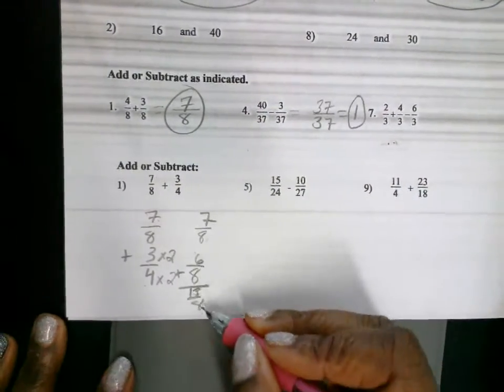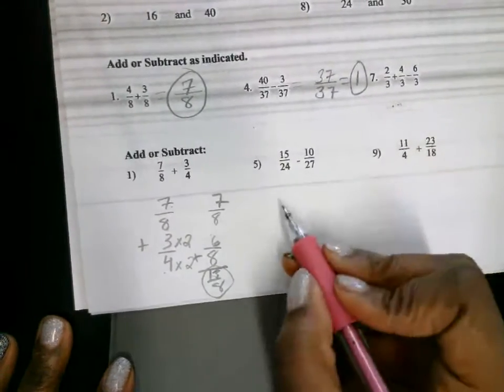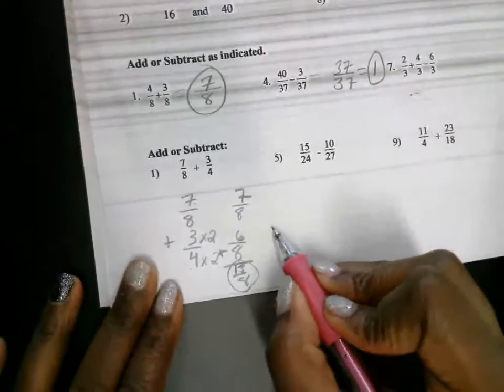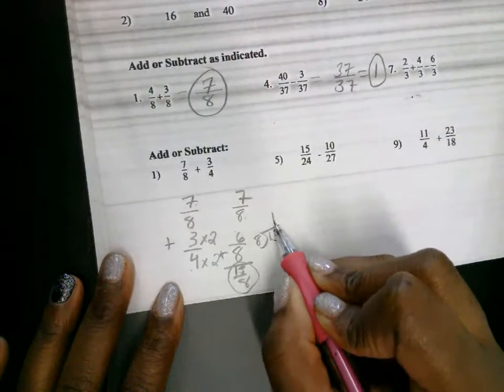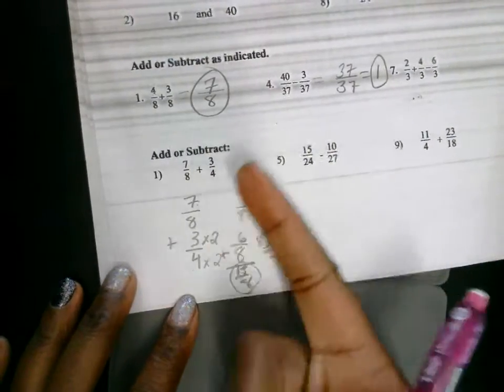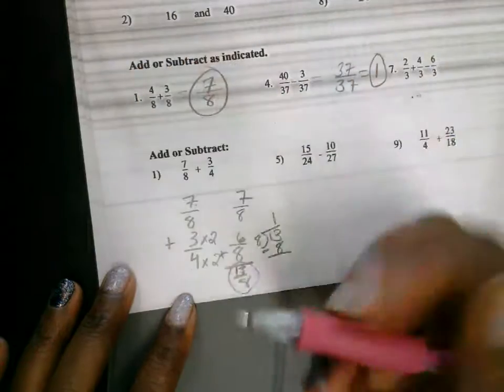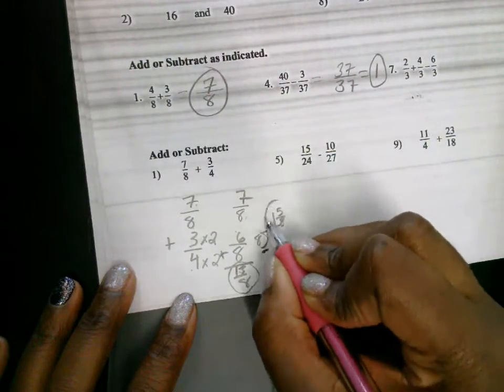Okay? So 13 over 8 is going to be my answer. Now, I can simplify that by dividing. How many times will 8 go into 13? 1 time. Okay, when I subtract here, 8, 9, 10, 11, 12, 13. 5 is the remainder. So we're going to get 5 over 8.